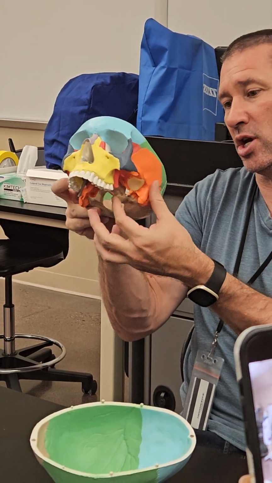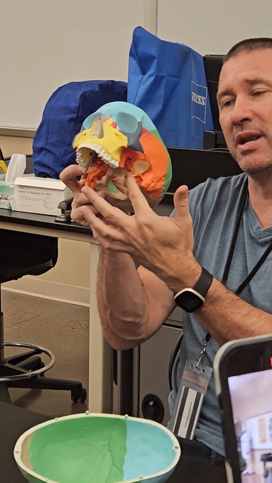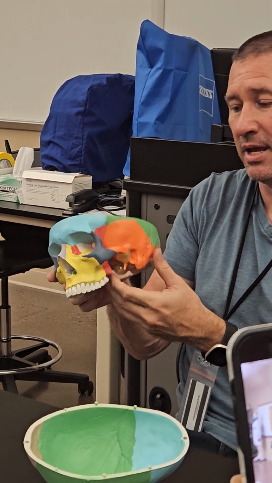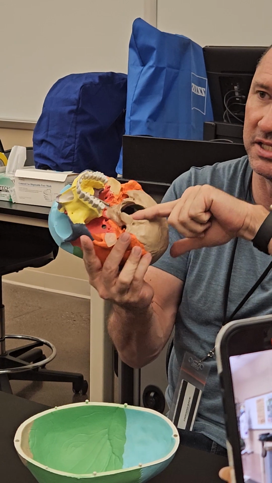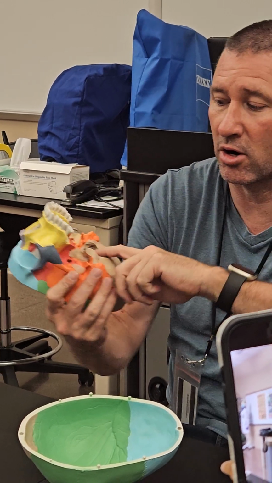We then have the jugular foramen. The jugular foramen is the opening for the jugular vein. And then directly next to it, right here, this is the carotid foramen, which is for the carotid artery. Okay?